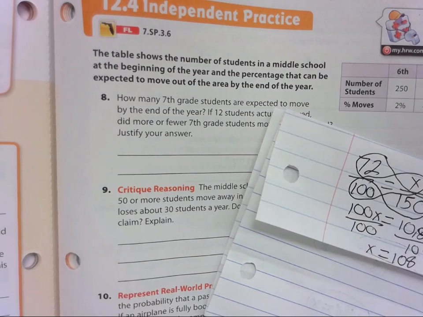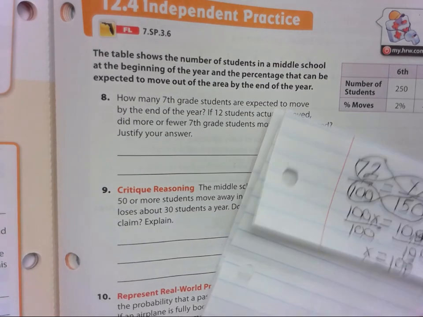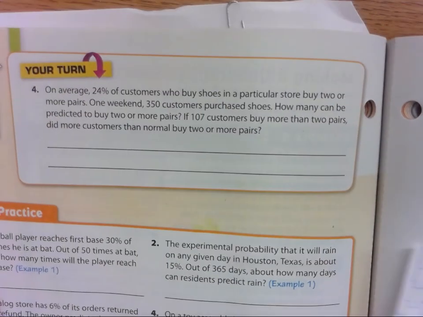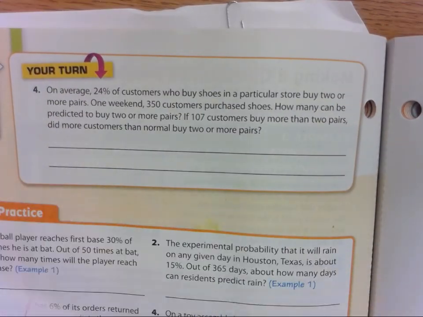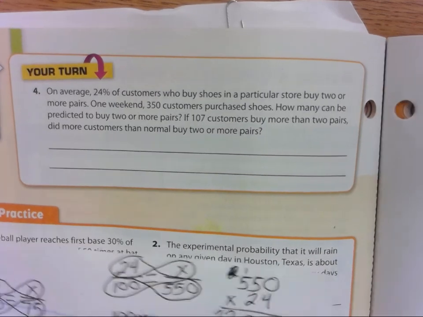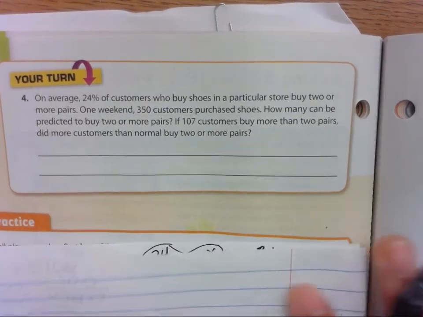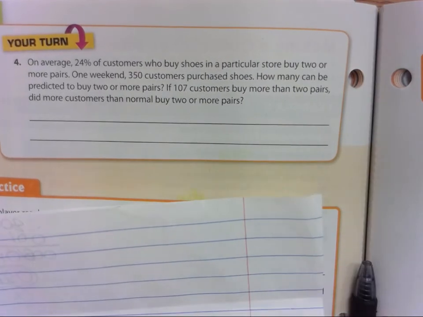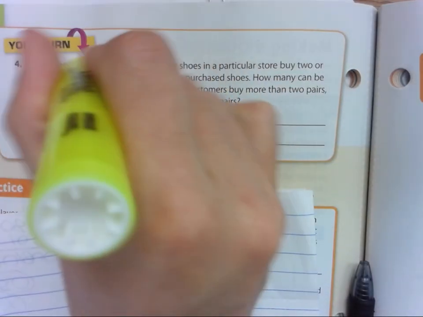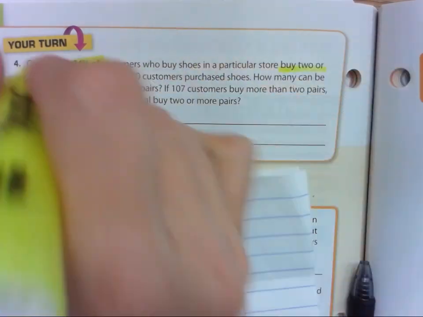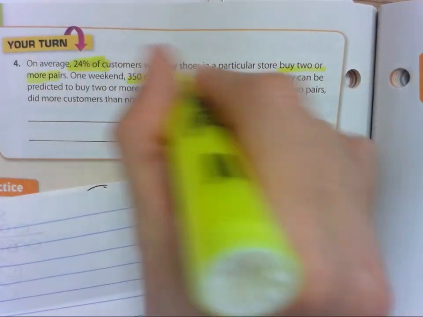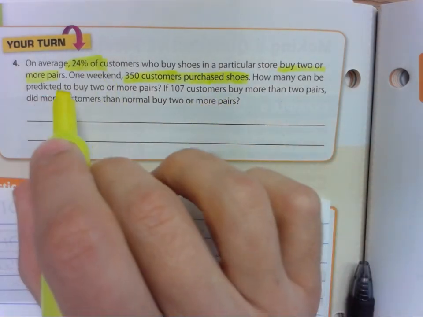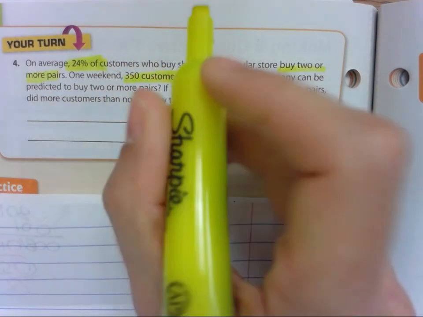Last one of the lesson, number 4. On average, 24% of customers who buy shoes in this store typically buy 2 or more. So 24% buy 2 or more. One weekend, this many customers purchased shoes. How many can be predicted to buy 2 or more? And then we're comparing it to this.